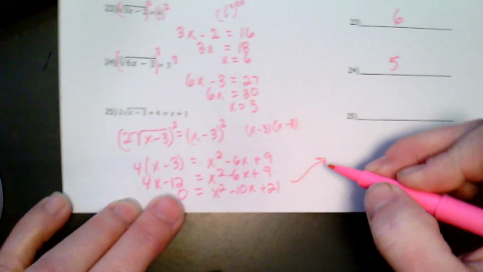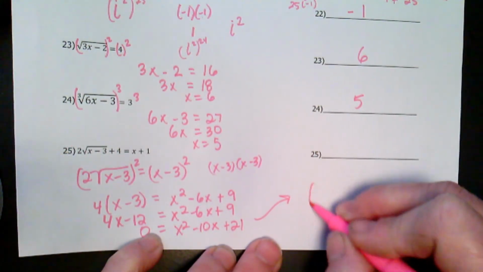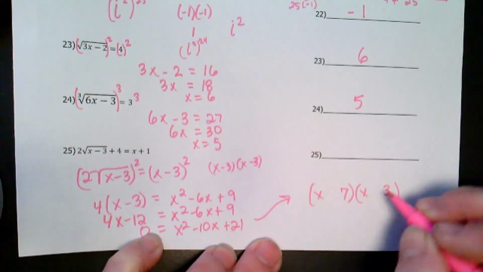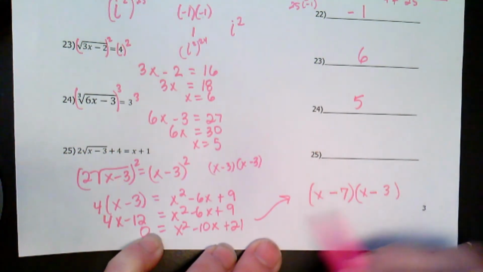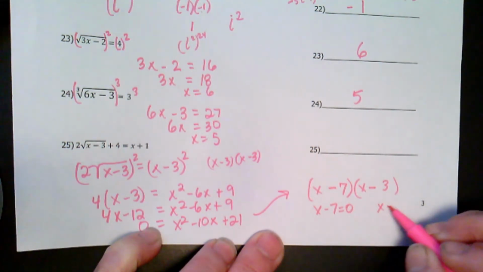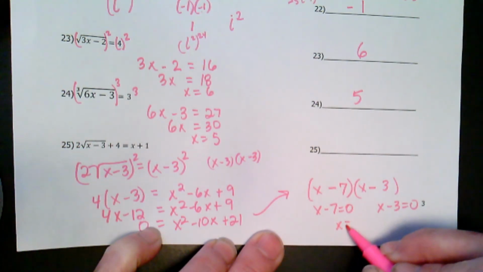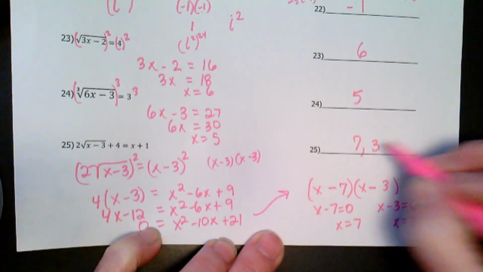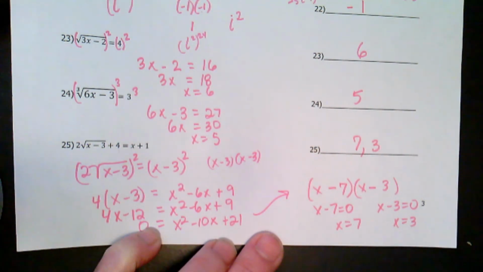If we factor this, I get 7 and 3. They both will be negative. To be able to get that negative, set each of these to 0. So my answer is 7 and 3. If you have any questions, let me know.